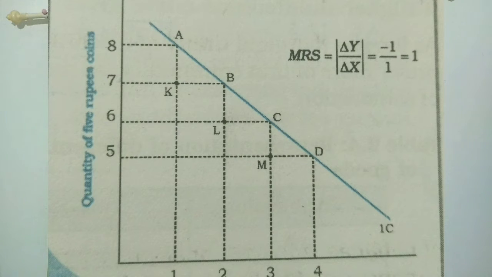Then here we can see that when the consumer is increasing 1 unit of banana, he wants to forgo 1 unit of mango. Here marginal rate of substitution is 1, and in the second case also marginal rate of substitution is 1.